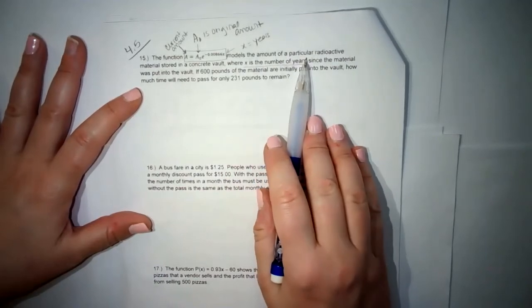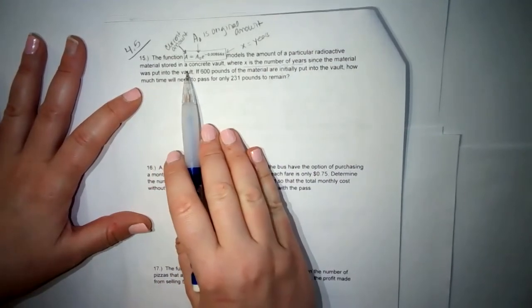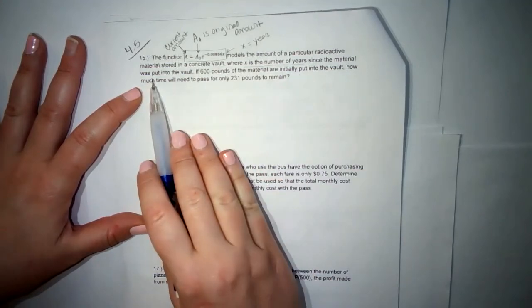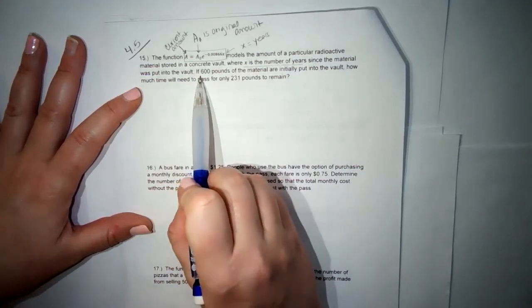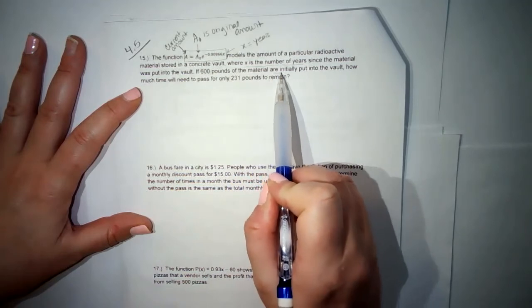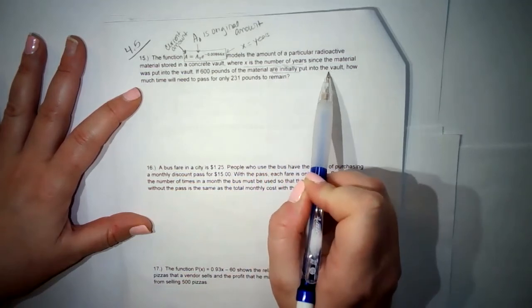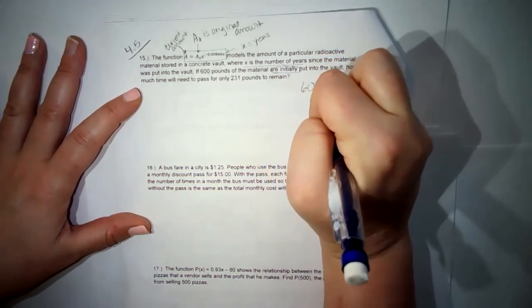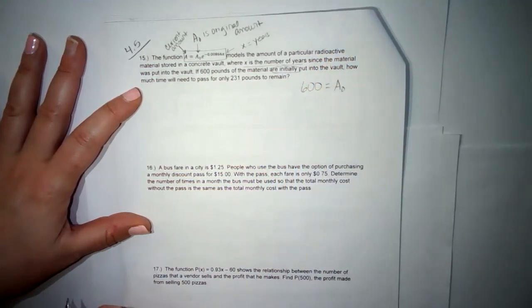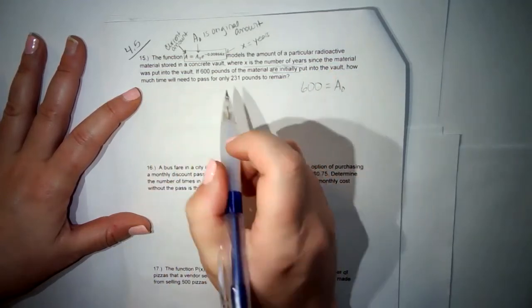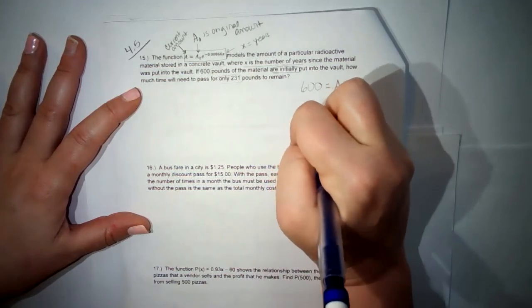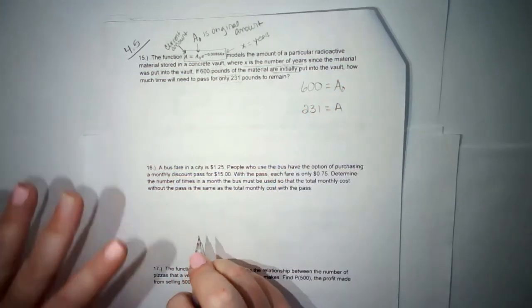It models the amount of a particular radioactive material stored in a concrete vault. X is the number of years since the material was put into the vault. If 600 pounds of the material are initially put into the vault, so what is 600 going to be? The first one, the A sub 0, that's going to be what originally went into the vault. How much time will pass for only 231 pounds to remain? That's the one that's on the left, the regular A.